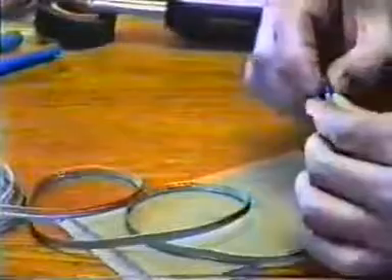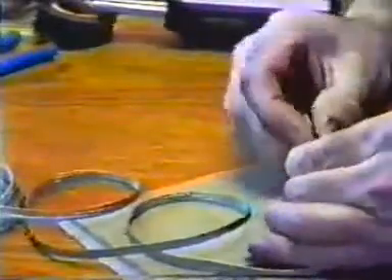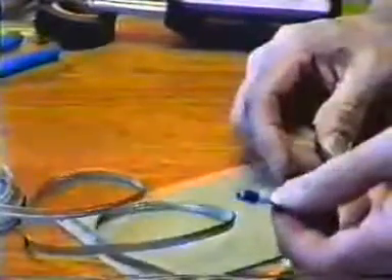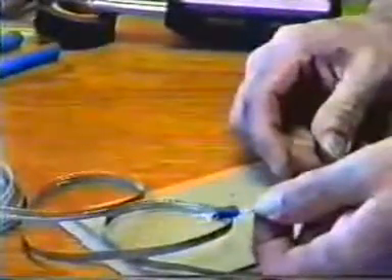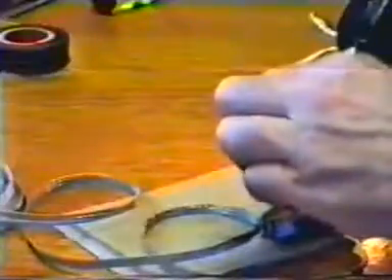And sometimes it helps to twist this slightly to catch the wire and bring it up through the mounting hole. You can see it's just slightly through the mounting hole there. Now we just add a little bit of solder, and that completes one end of the wire.